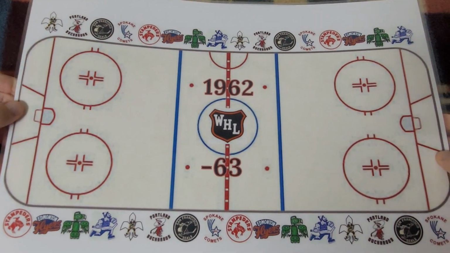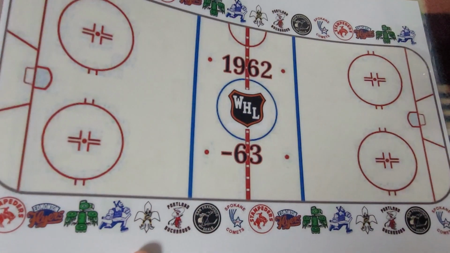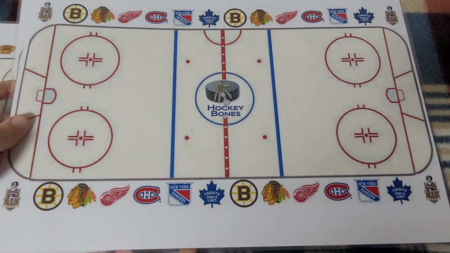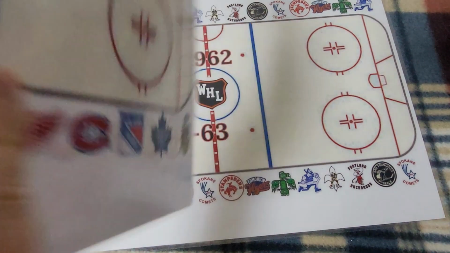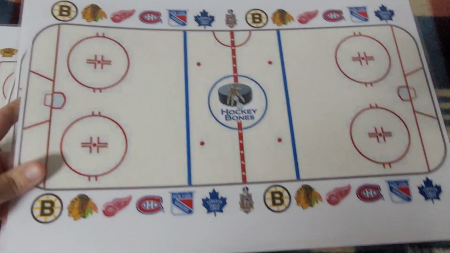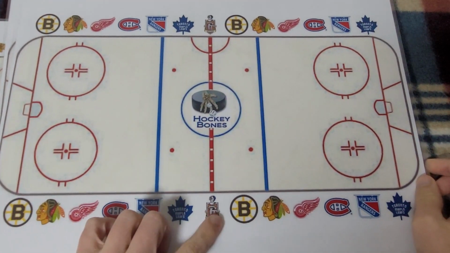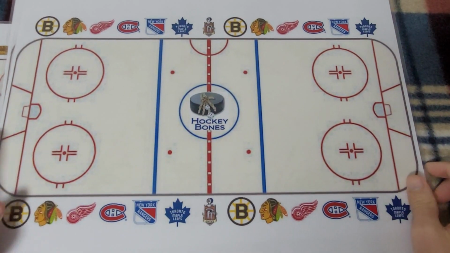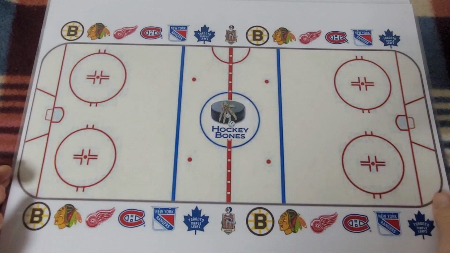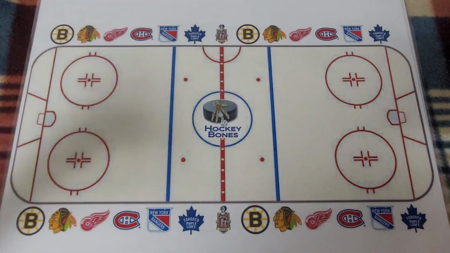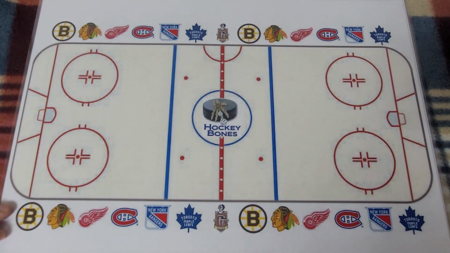And there's the Western Hockey League one again with the larger rink. And of course, Hockey Bones there as well. This is the one with the PT games in the corners. And whoops, nudge the tripod there. And this is the Peter and Tim Games logo in the center. So this will be for my whole reinventing the original six, just starting out in 1968 and playing it into the modern era.